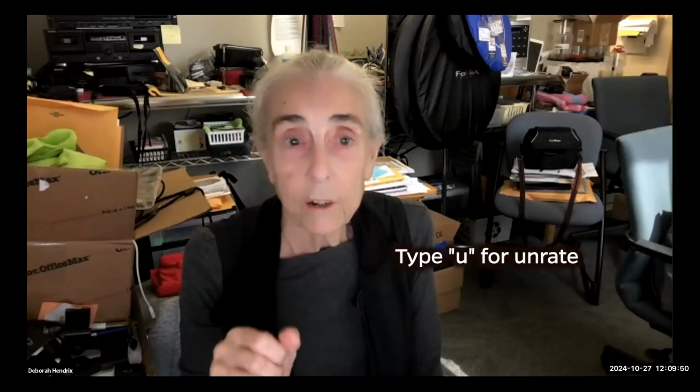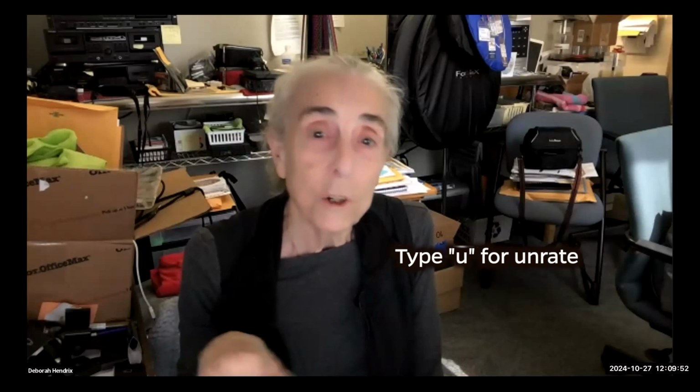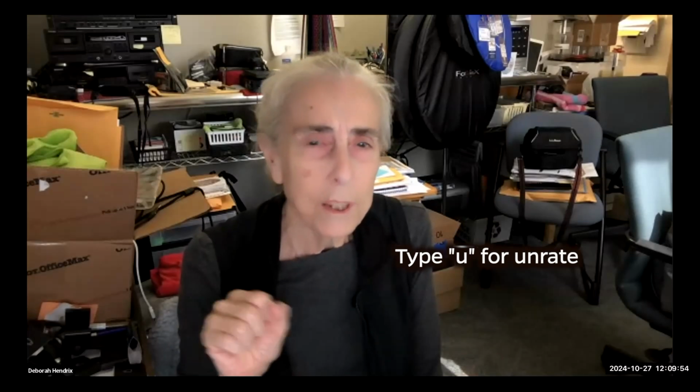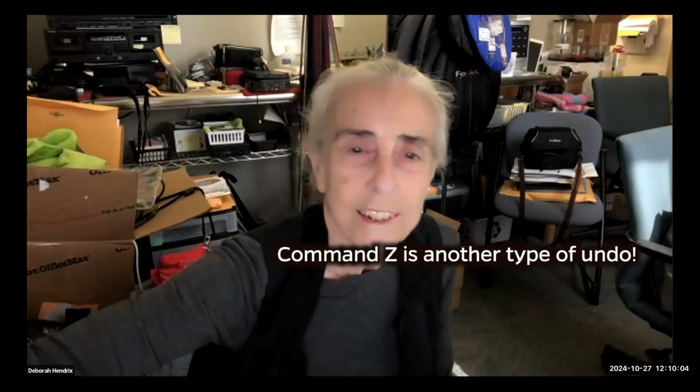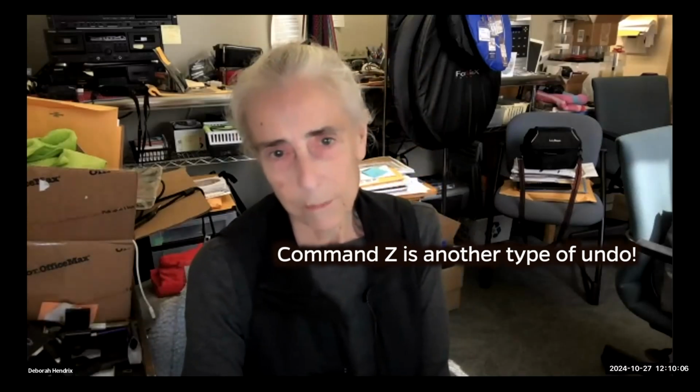If you want to remove a clip from being marked, select that marked clip and type the letter U, being careful that you don't select your entire work and type U, because you will also undo all the work. So what do we do when we want to undo on the Mac? Command Z. You got it. And that'll fix you right up.